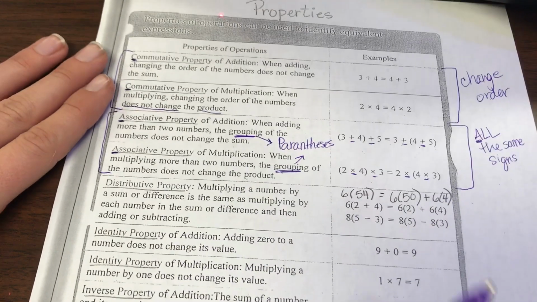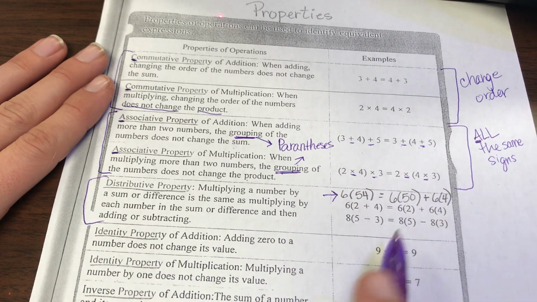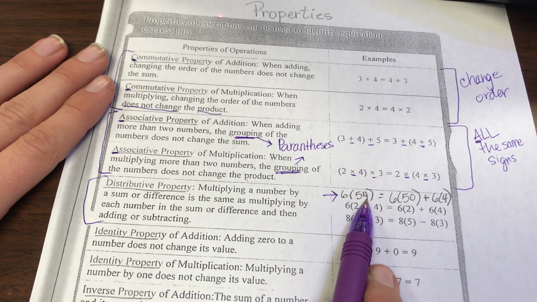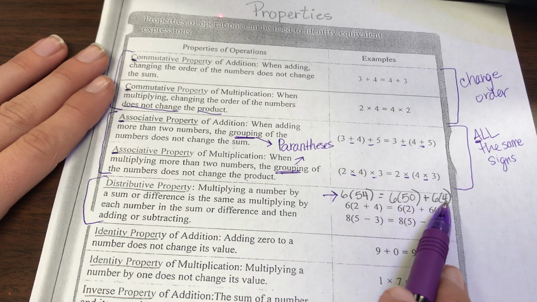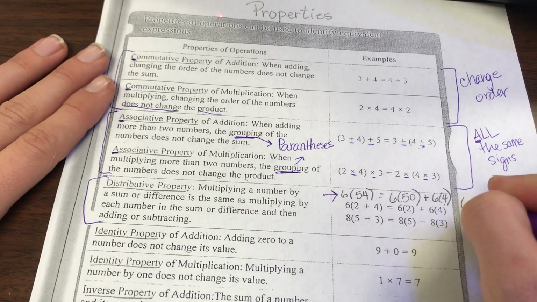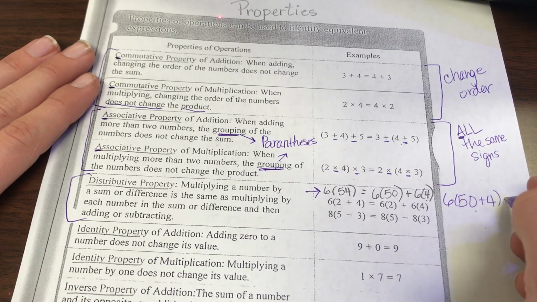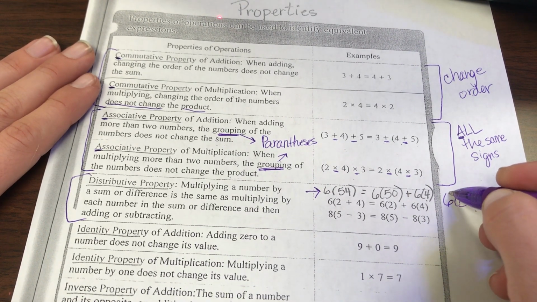Distributive property. Write this into your notes, it's not in there. What they did was, with 6 times 54, they broke 54 apart into 50 plus 4. So they're distributing the 6.